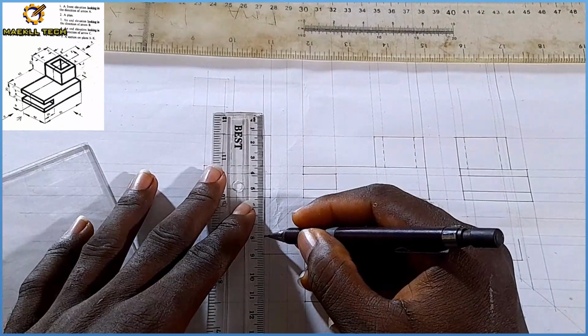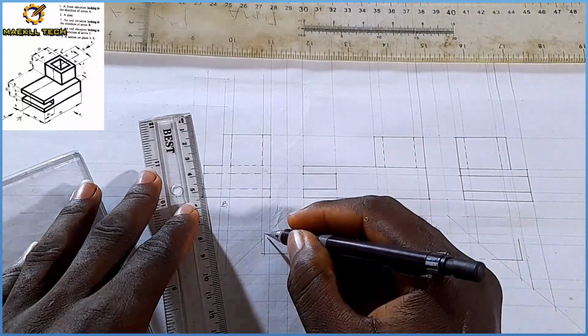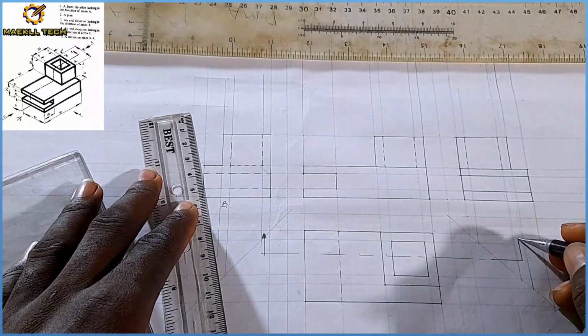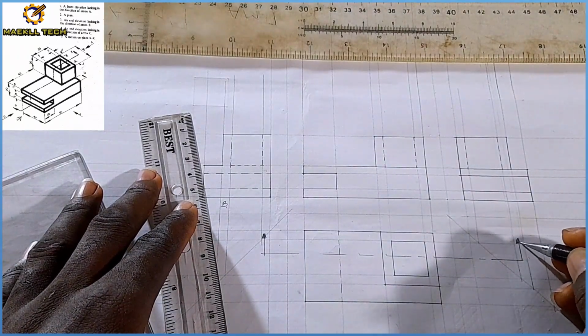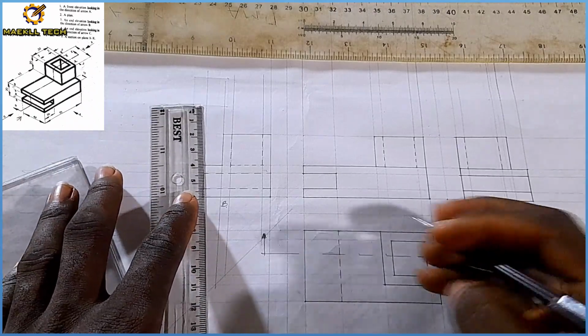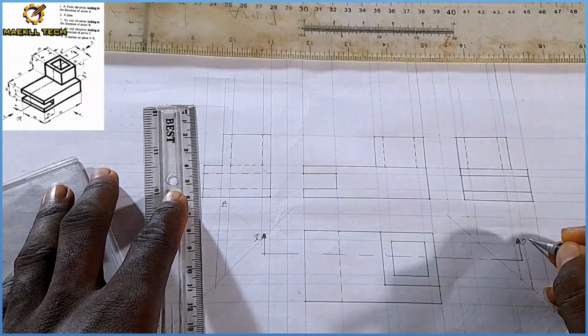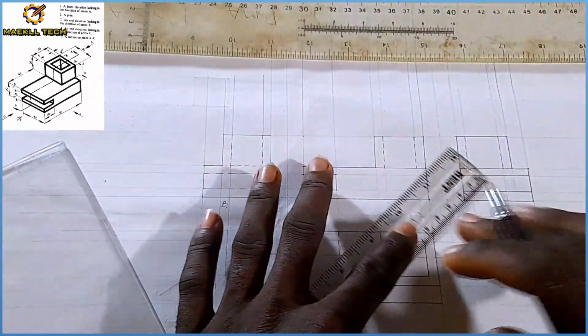Then facing the top like this. And that's section XX. Section XX, so I'm going to do that at the top here.